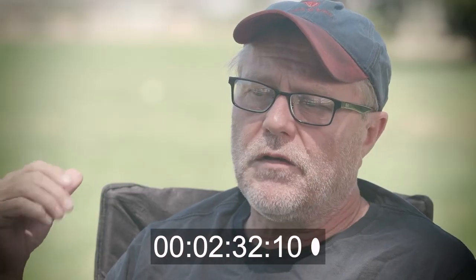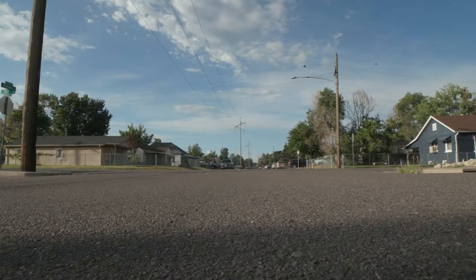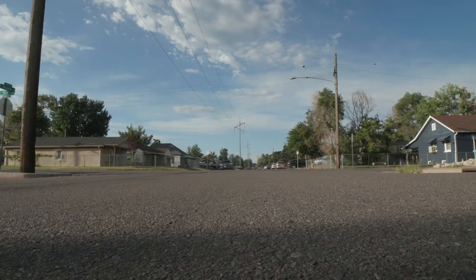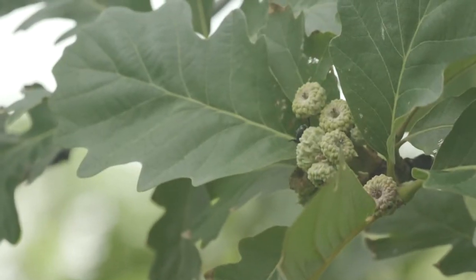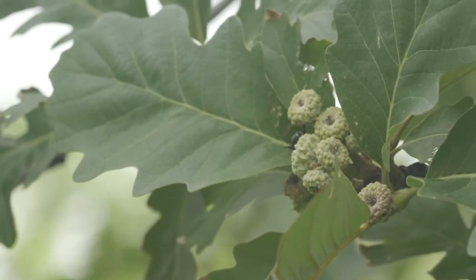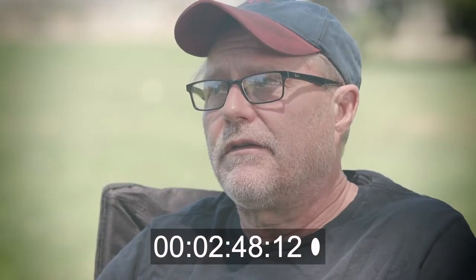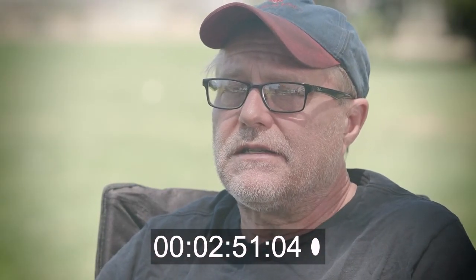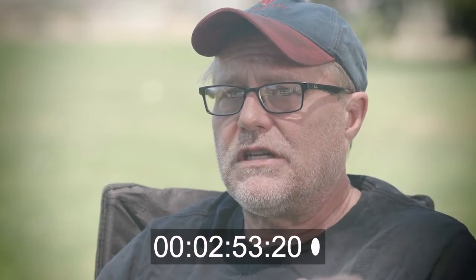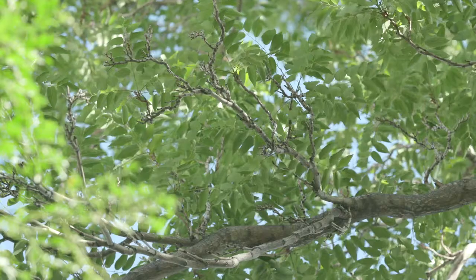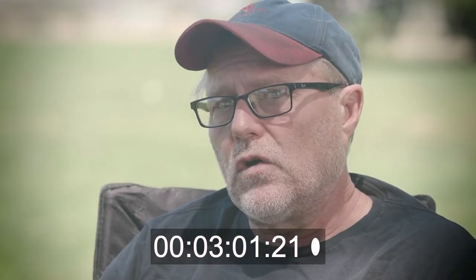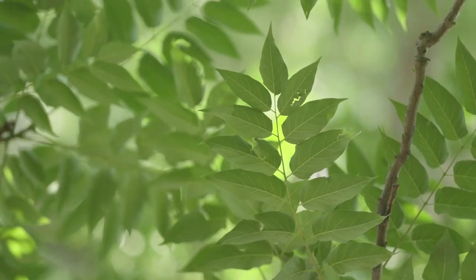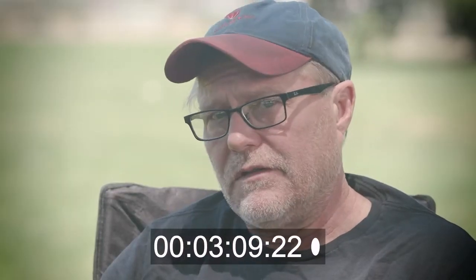To get Globeville, Elyria, Swansea up to the level of tree canopy of the rest of Denver, we would need between 3,000 and 10,000 new trees planted. And then it takes time for that canopy to grow out. When you plant a tree, it doesn't achieve its full spread for many years, sometimes 10 years, sometimes more. So it's a long, slow process, and it's kind of a tiny move, but I think it has so many benefits on so many levels.